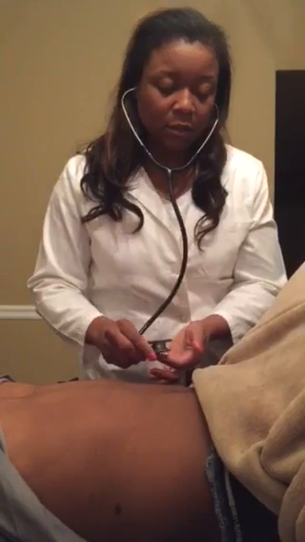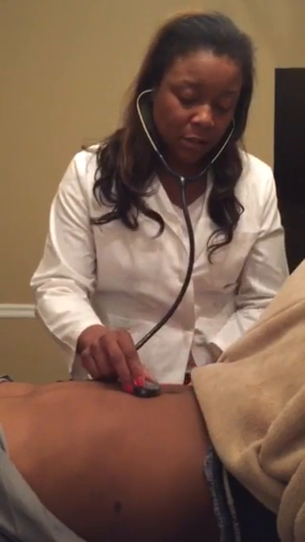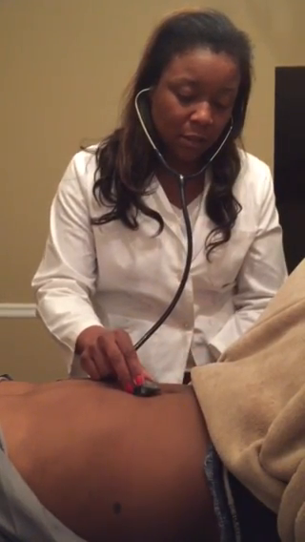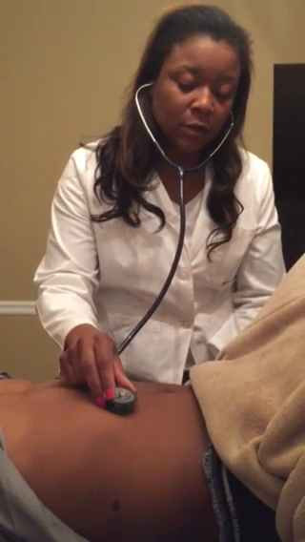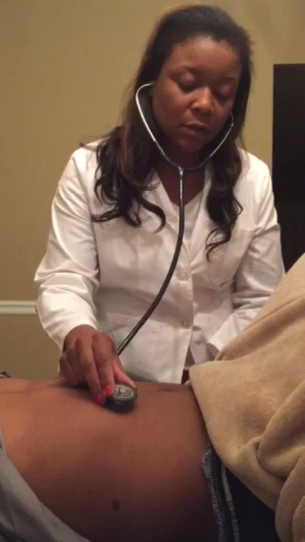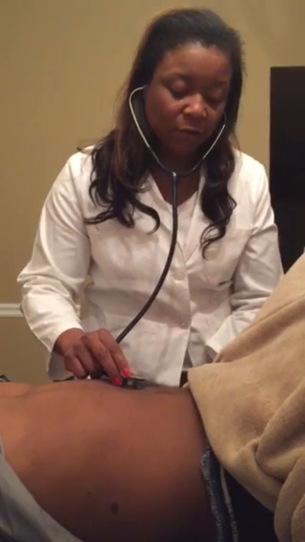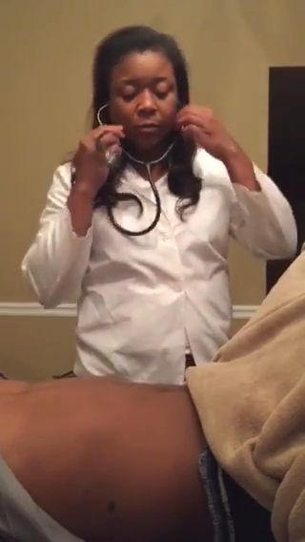Then I'm going to proceed to the right and the left upper quadrants of the abdomen, just checking for renal bruits. Which he's negative, so that's good that he has no bruits in the abdomen.